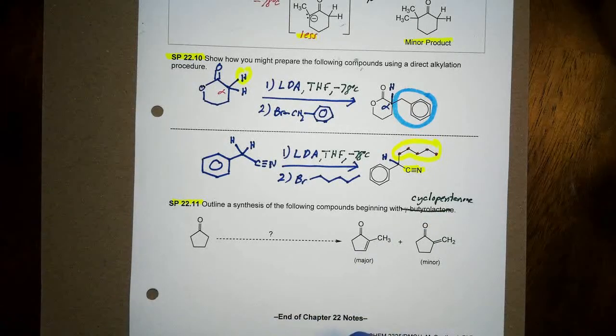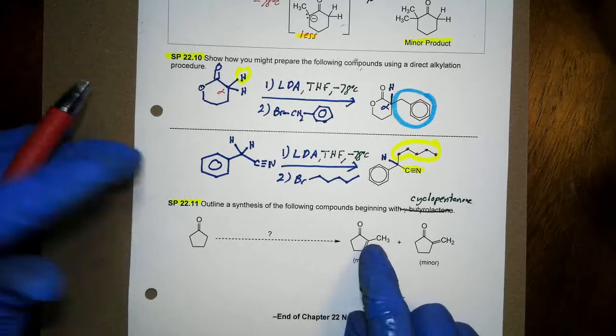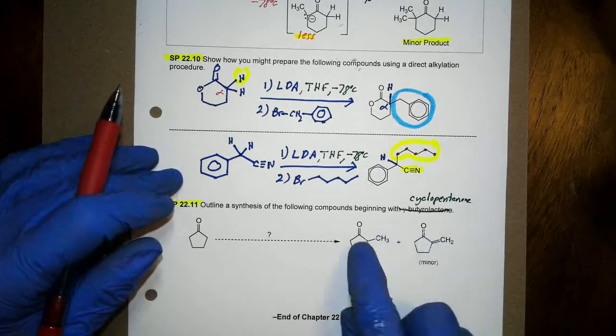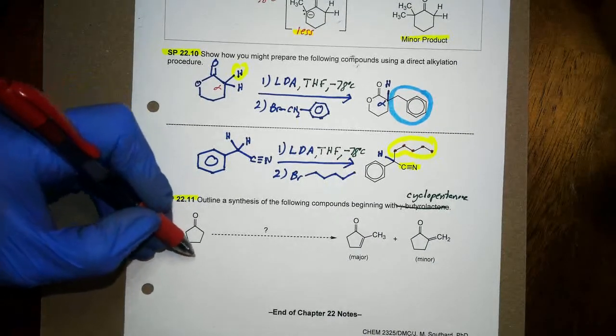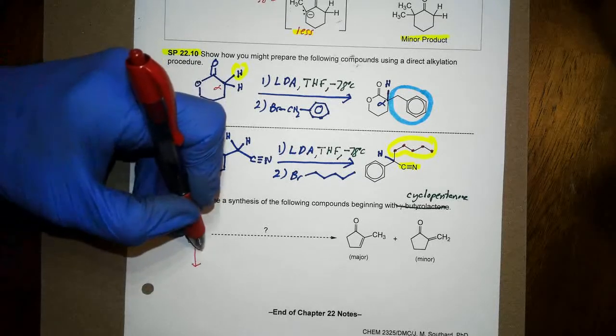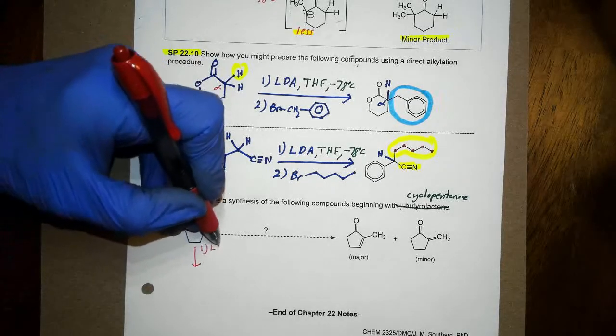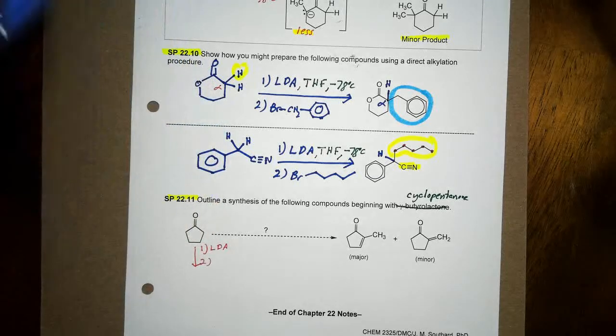Okay, let's just do a forward reaction on this. In other words, just go straight forward, okay? We know we need to get a carbon on there, okay? We can get either one of these. So how do we get that on there? Using direct alkylation. How could you do that? Well, one way would be to use LDA, and we need a source of methyl group.